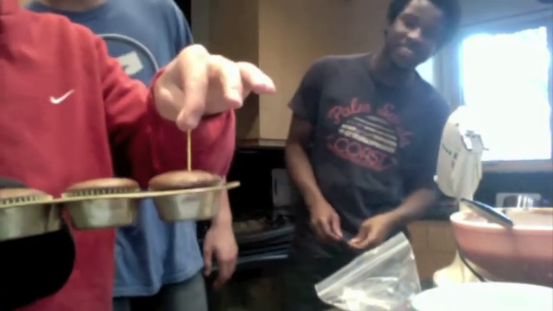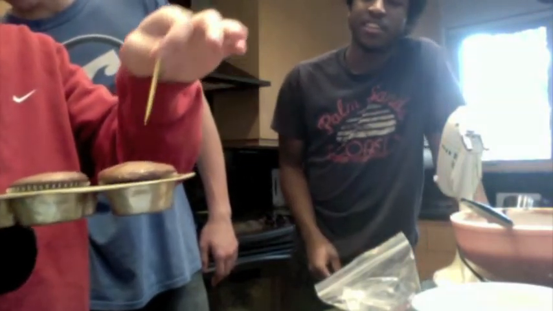This is the first batch, cooked at 350 degrees for 10 minutes. We expected it to be 12. Toothpick test. Looking at 10, it was good. Take it out, and it's good. Nothing comes off. It's good.